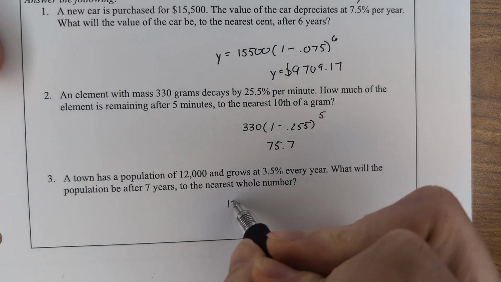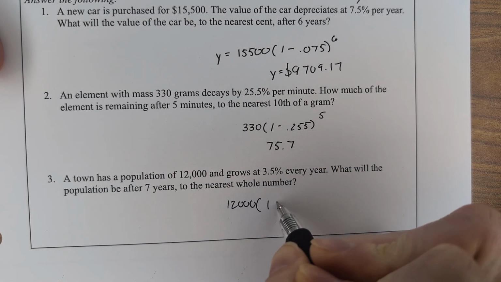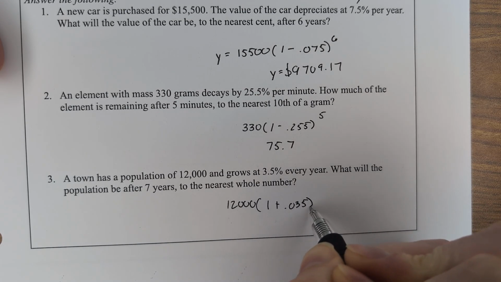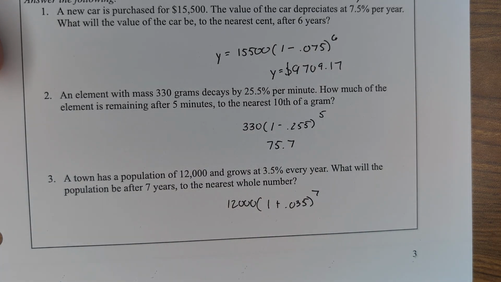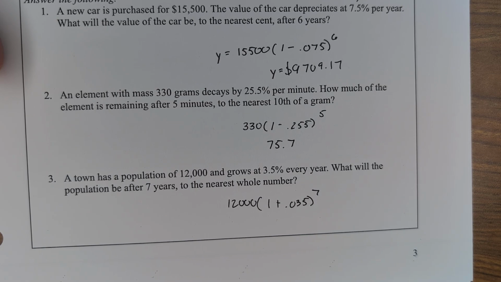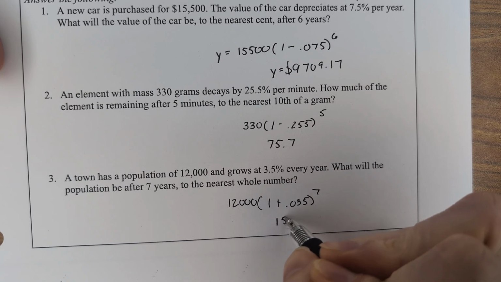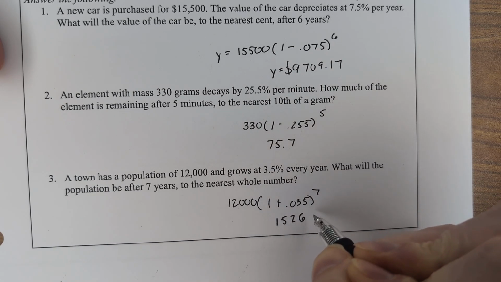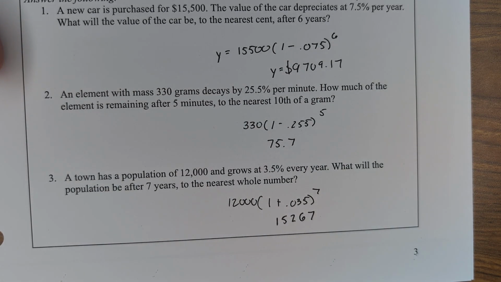All right, let's see here. So 1200 is our starting amount. We're growing, so 0.035 to the 7th. So there will be, to the nearest whole number, that many people in town.